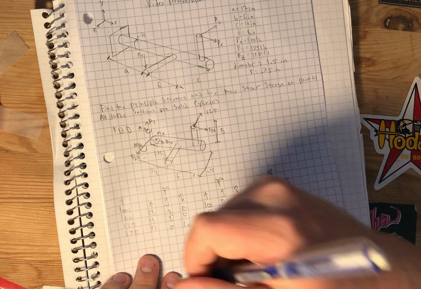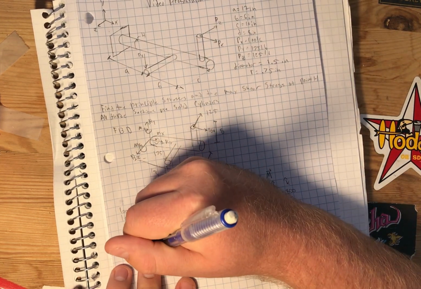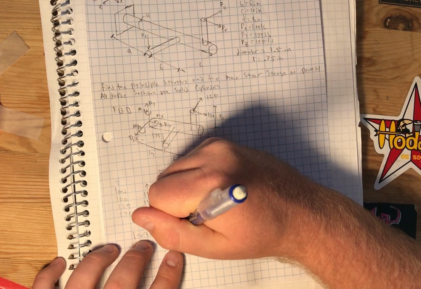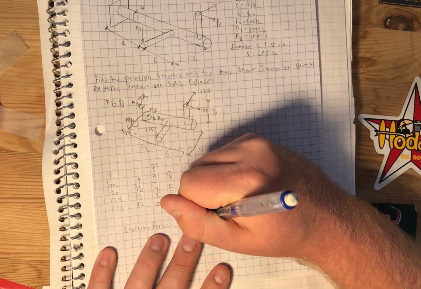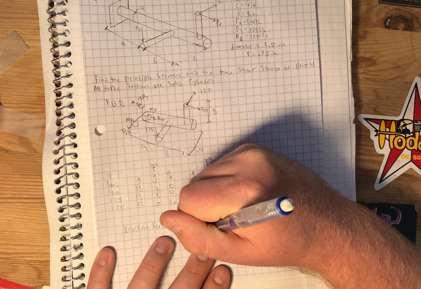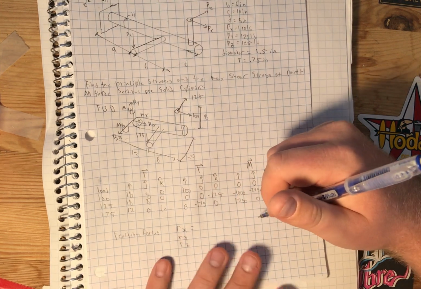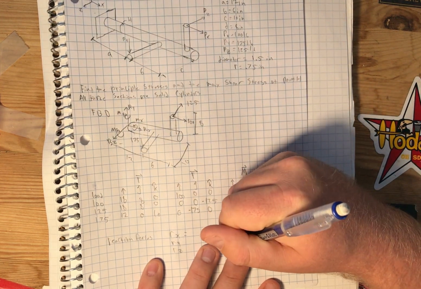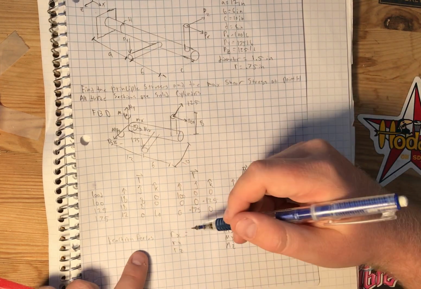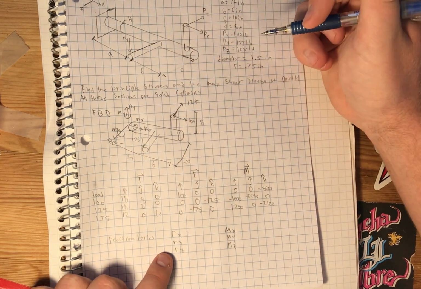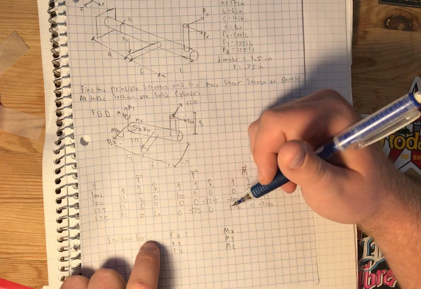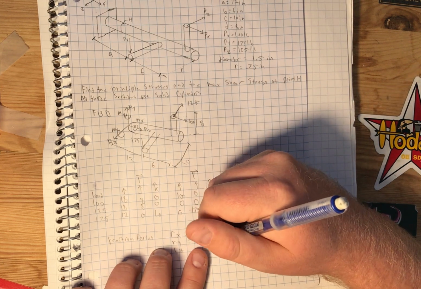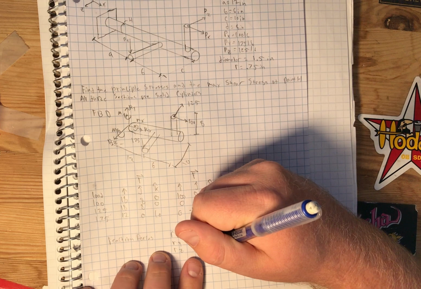Now we have to find the reaction forces, for our X, our Y, and our Z, and our moment X, moment Y, moment Z. And so the forces in the X is just going to be our 3 forces that are given, which in the X we found was negative 100. And then Y is 175, and Z is 125.